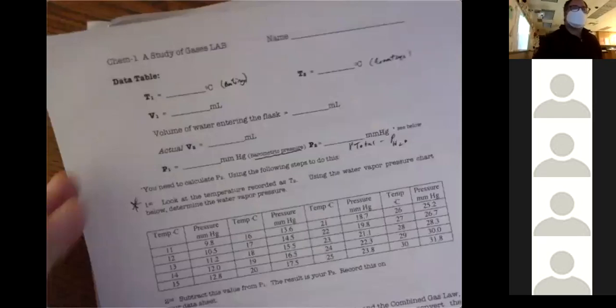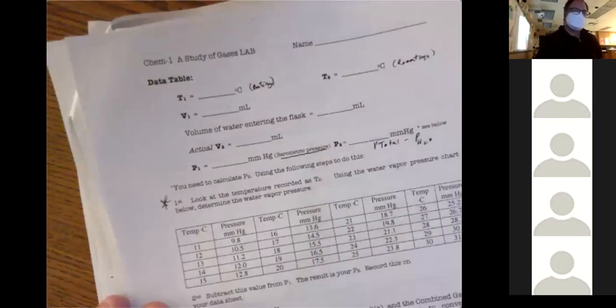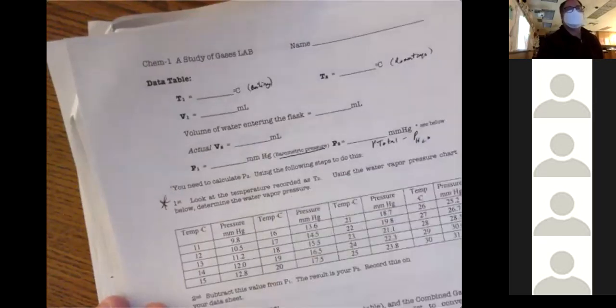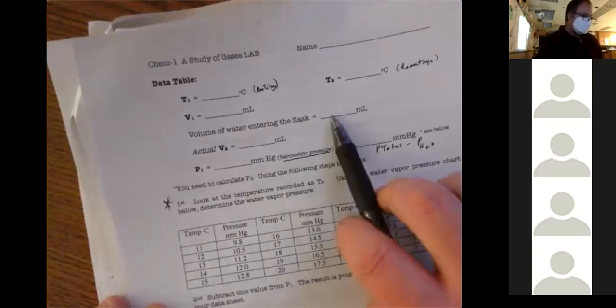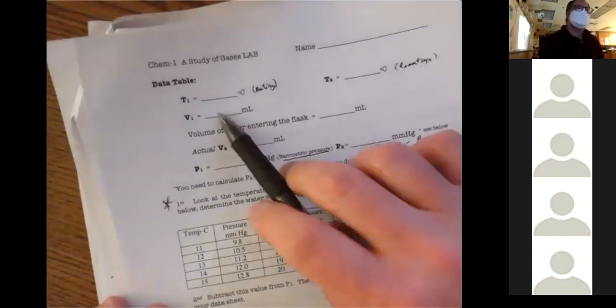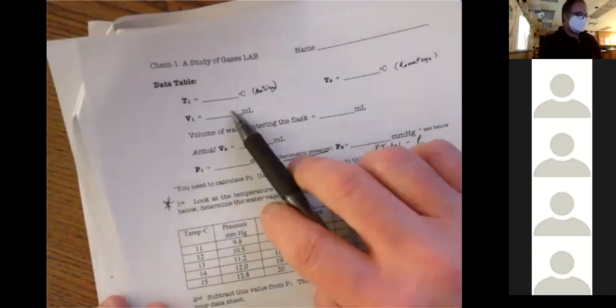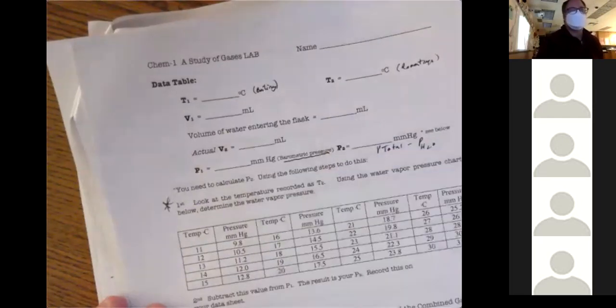The other mistake that some people made is the volume of water entering the flask. This should be a lower number. So some of you guys have this, and you put that in as the V2. That is not the V2. You have this amount that entered the flask. You need to subtract that amount from V1. V1 is a completely empty flask. You subtract the amount of water that entered the flask, and that gives you the V2.